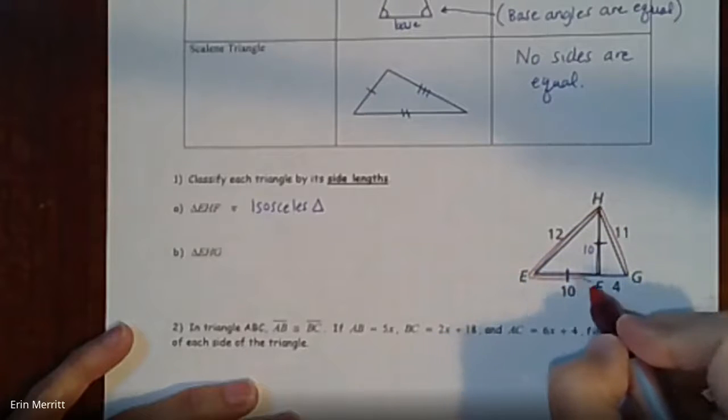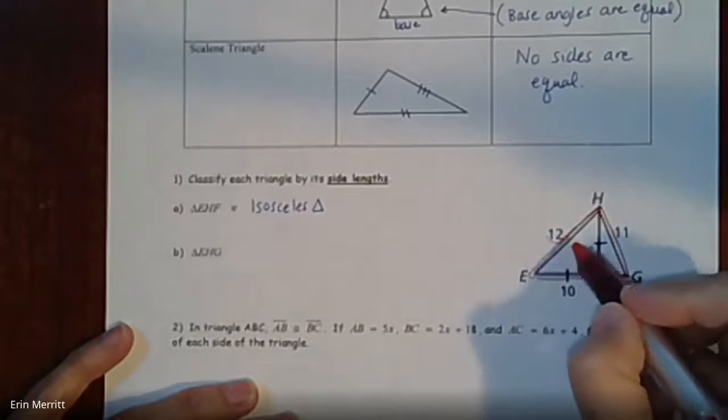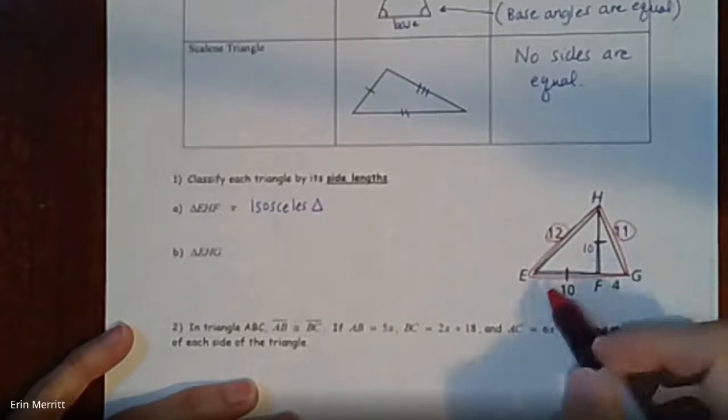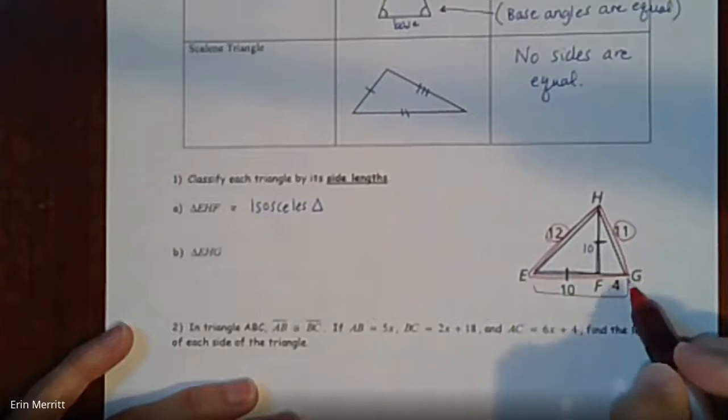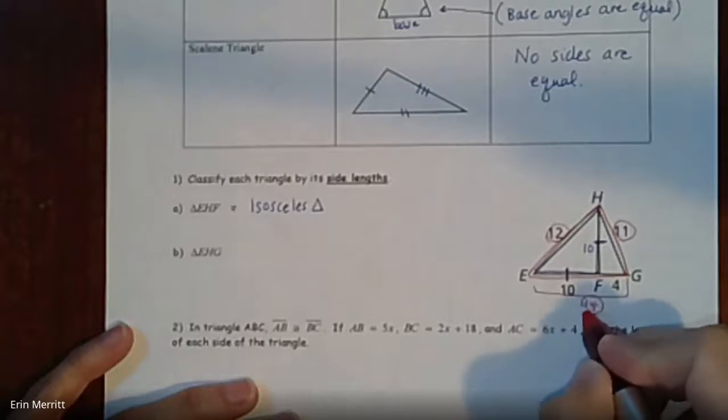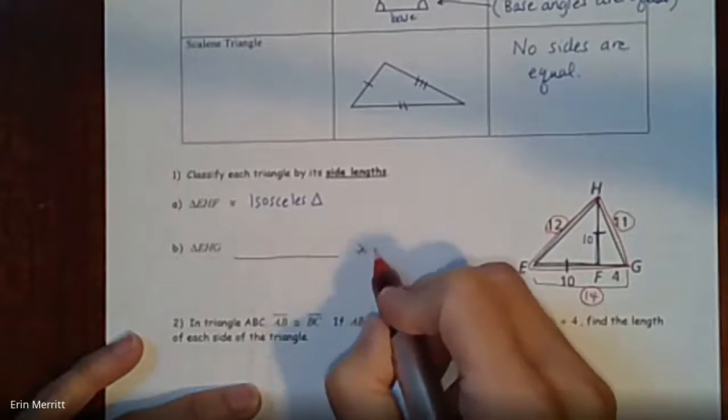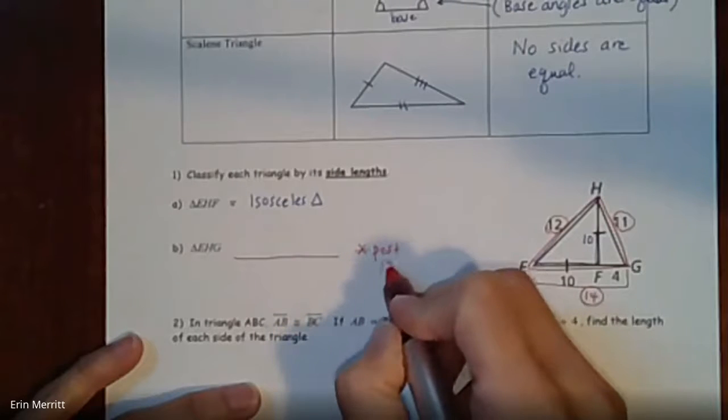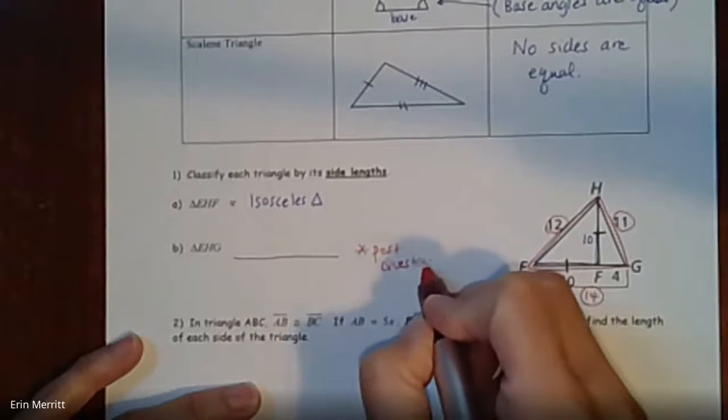All right, you've got 12, you've got 11, and then this whole side together, 14. Answer that question right there. That's your post question.